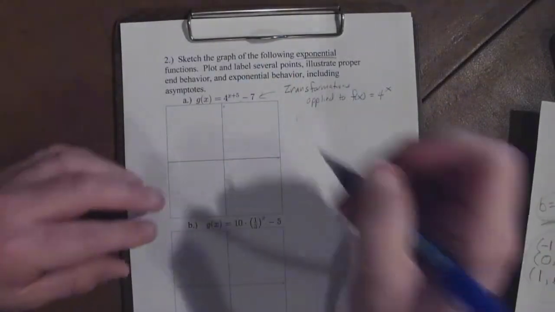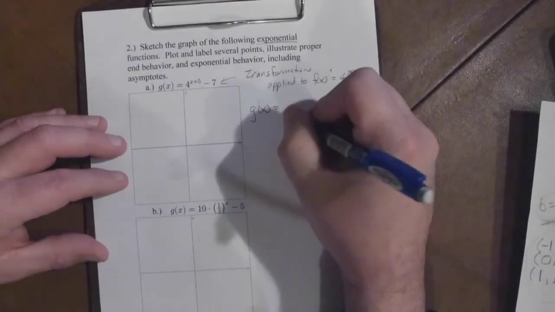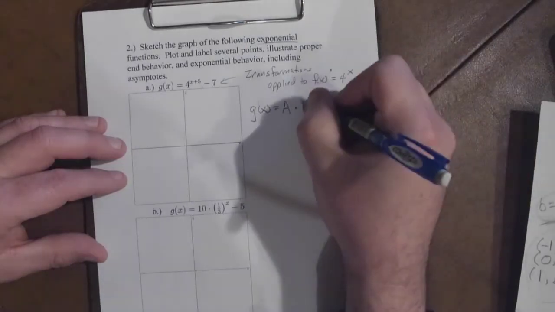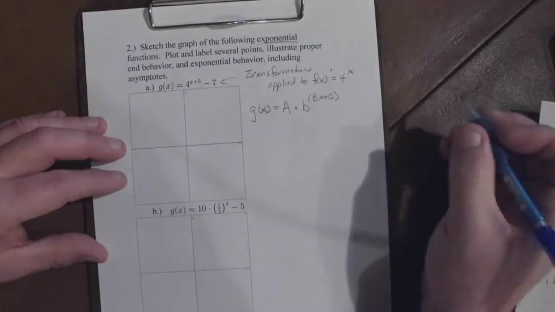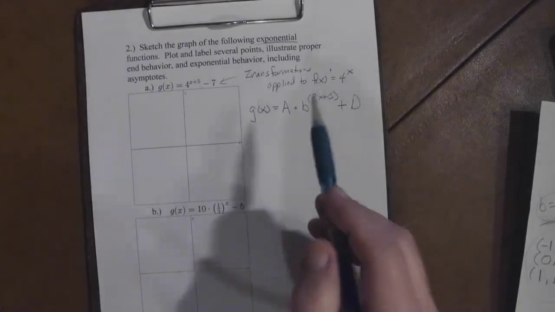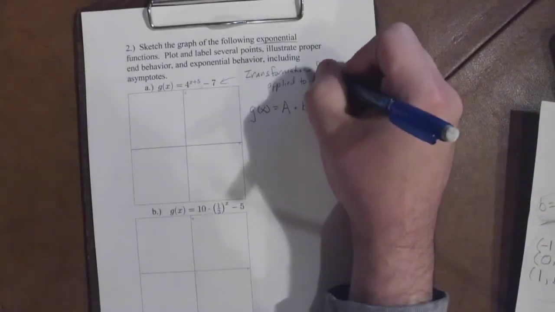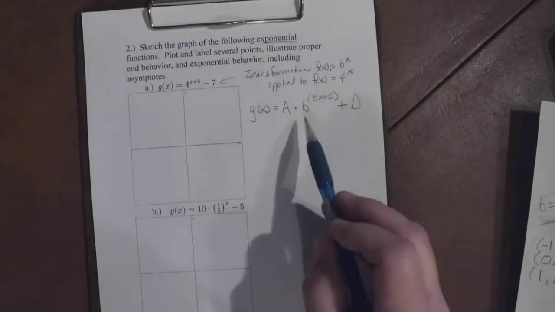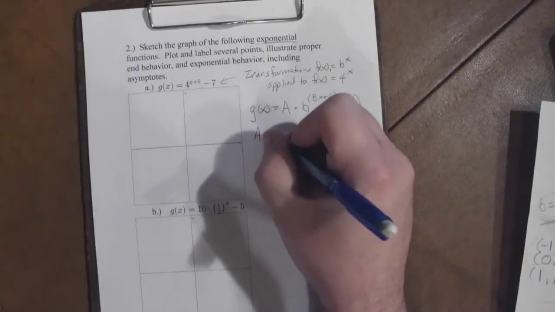In terms of the transformations, g of x could be interpreted as a quantity big A times your base of little b raised to the power of big Bx plus c, all added to a capital D, where the little base b is the base back in your functional understanding. Here you might say this is f of x equals b to the x. That's little b, and A, B, C, and D are all transformational descriptions.